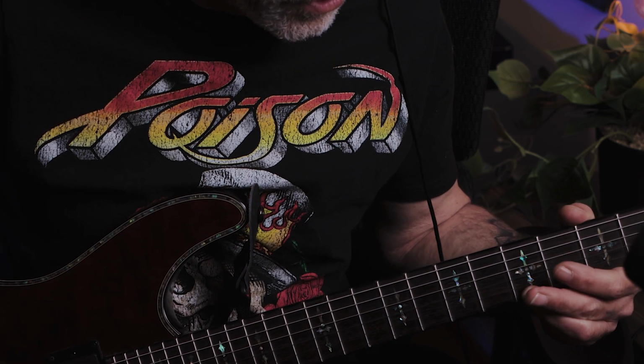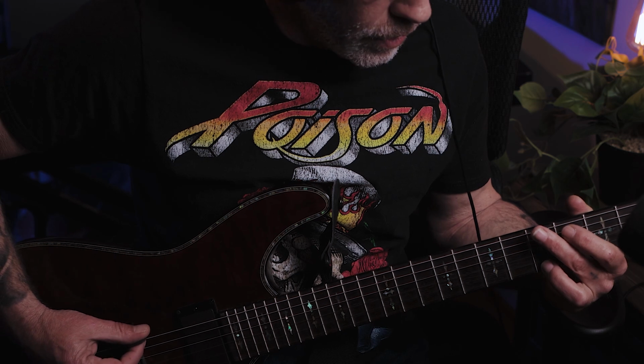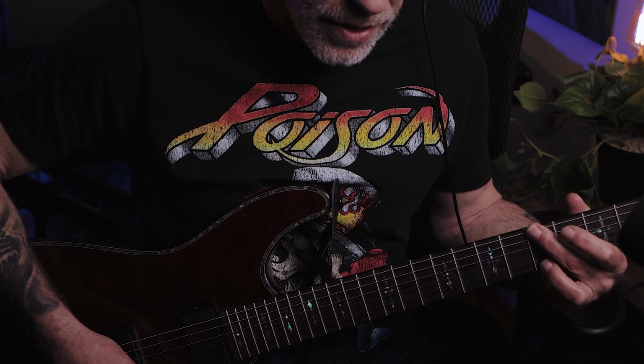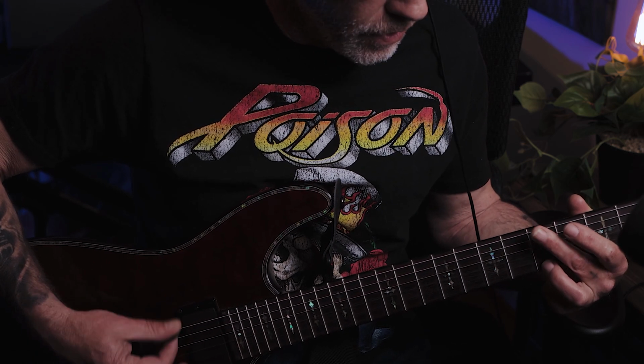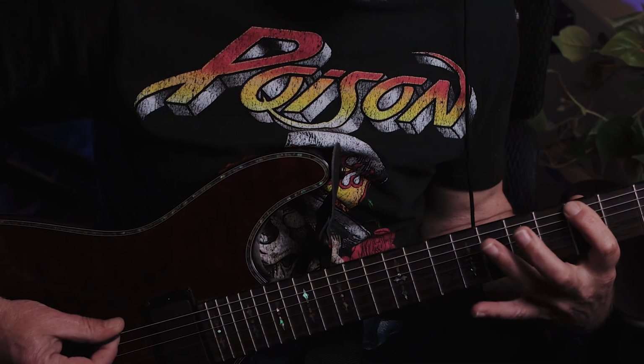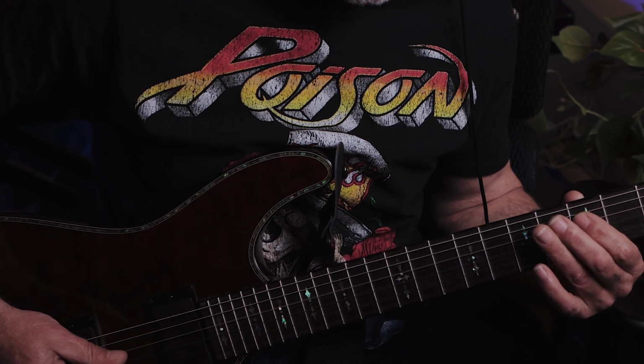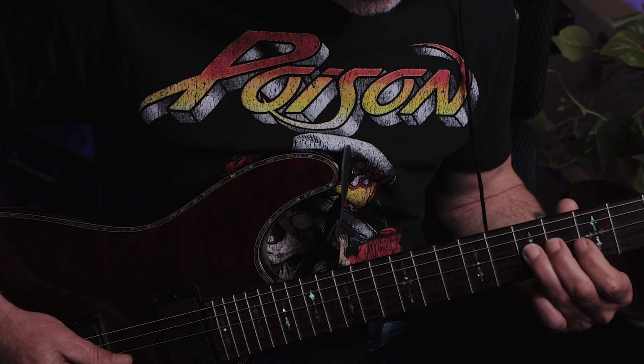And the way the guitar is tuned, whatever's on your low E string, that note is the same as your high E string. So there's an A right here above it. 1, 2, 3, 4, 5, octave A.